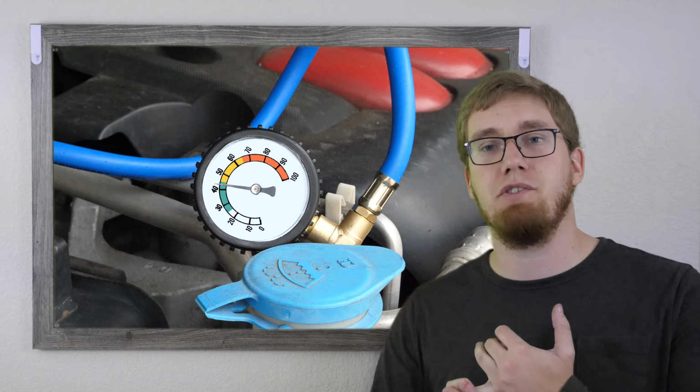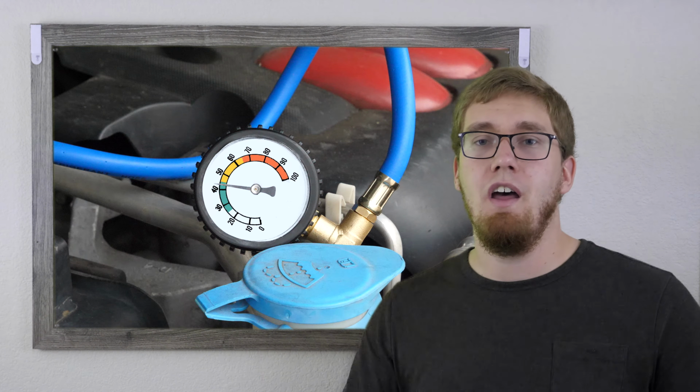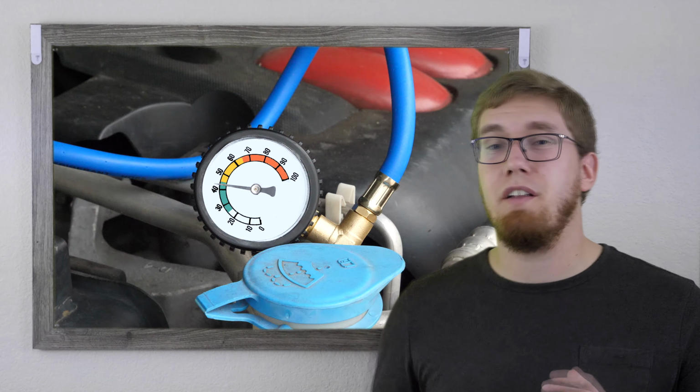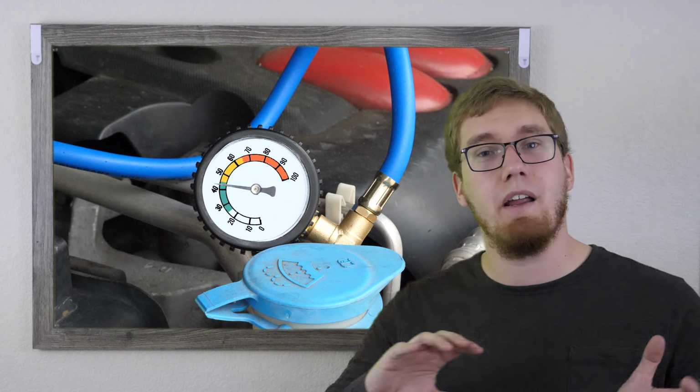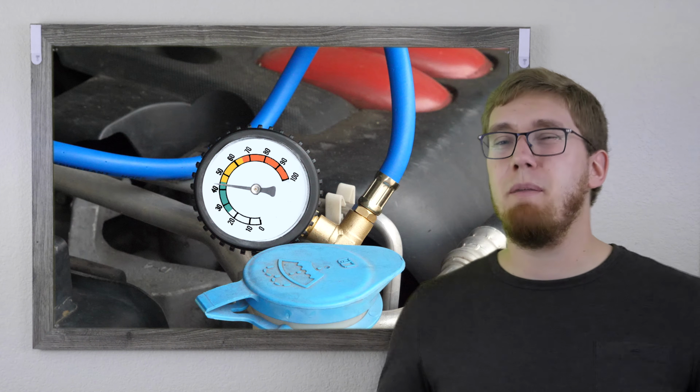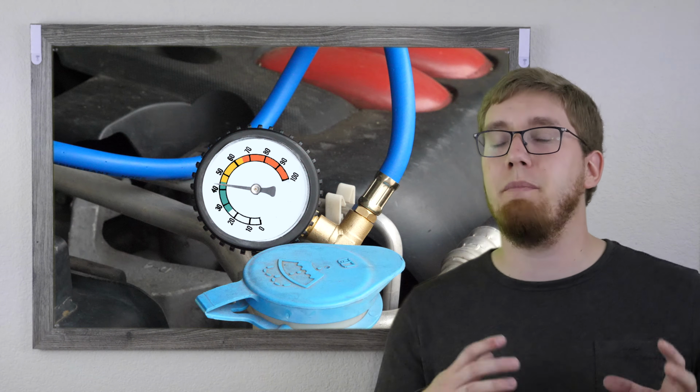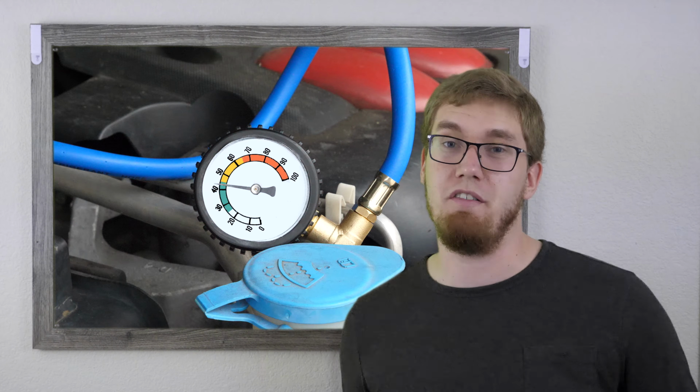You want to verify that you're getting proper airflow through your vents. And if everything seems clear there, then it's quite possible that the AC system could be a bit clogged up and you're not getting the proper amount of airflow. So there may be something clogging the AC lines, and you may end up needing to get professional help to clear this out a little bit.